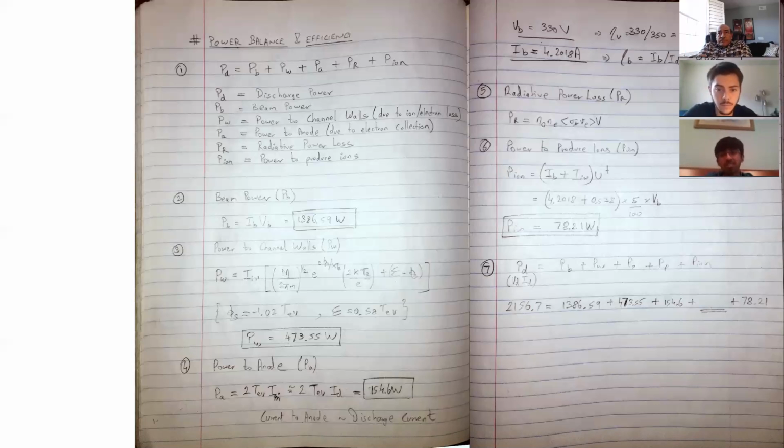These are numbers that I have not yet been able to confirm. They will probably be confirmed if I give inputs to COMSOL and do the analysis to see if I get the right numbers. So 473 watt is the power going to the dielectric walls, and this will be in the form of electron impact or ion impact, so a power loss because of electron or ion impact.